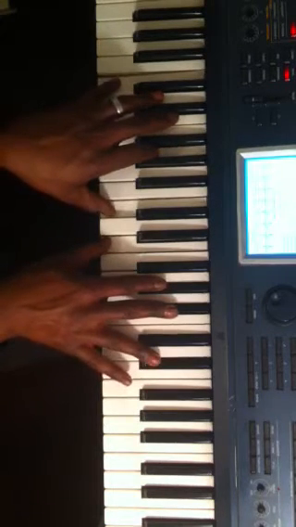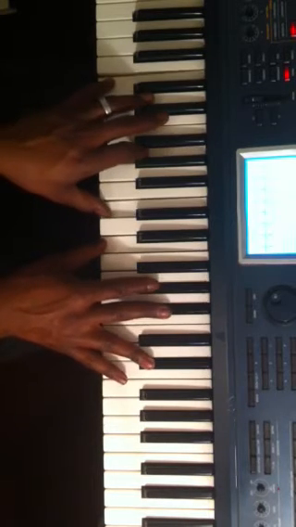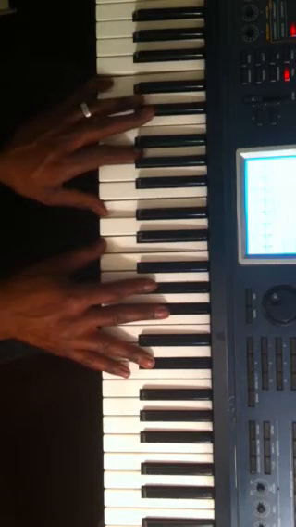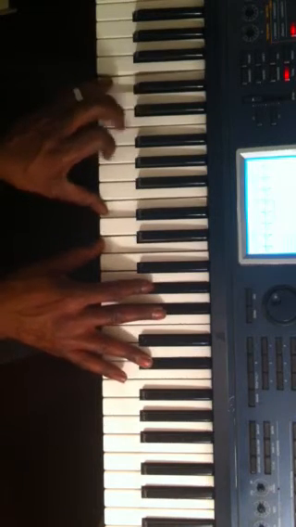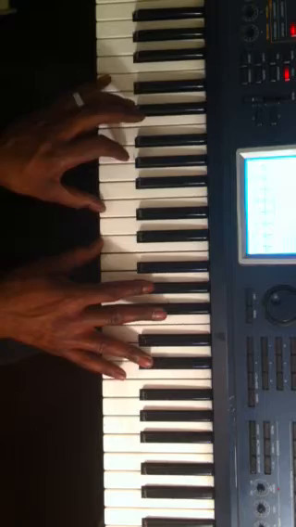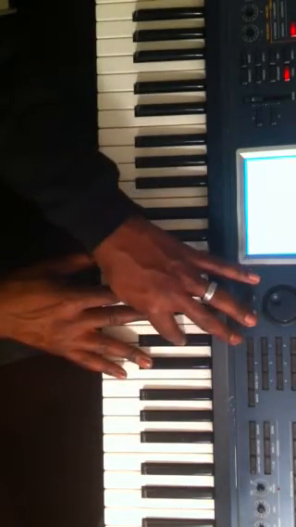Now that I showed you that scale, what we can do is play 2-5-1 chord progressions built off that scale. For example, I can play a chord that's going to give me a 7 sharp 5 sharp 9 chord that comes from that scale. If you look at all of these notes, it's a C7 sharp 5 sharp 9. Each note in this chord comes from the D flat melodic minor scale.